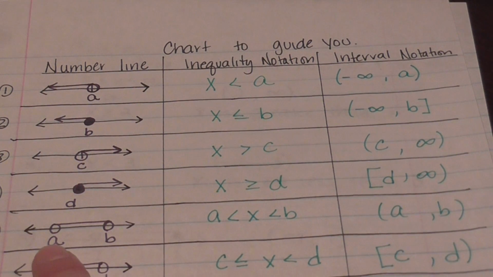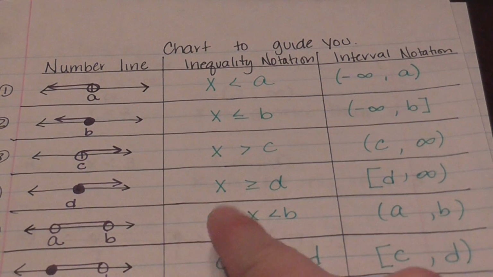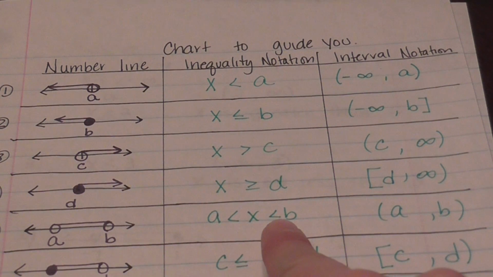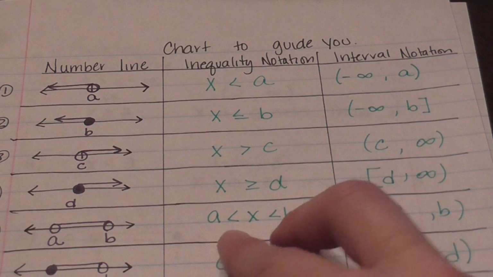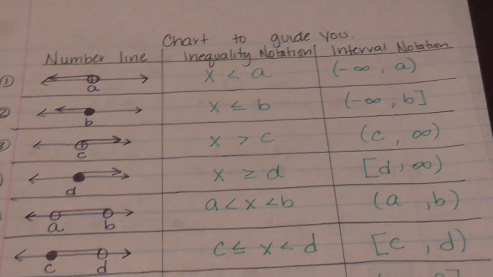Then we've got a set of numbers that is in between A and B. So x is going to be some number in between A and B. Well, both circles are open, both are just less than symbols, nothing is a greater than or equal to symbol. So it's just from A to B, and both of them are open, so you get parentheses.